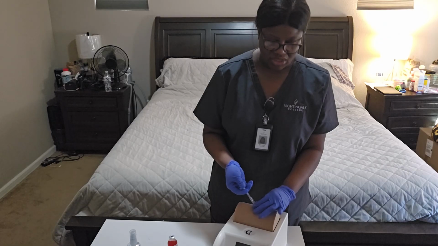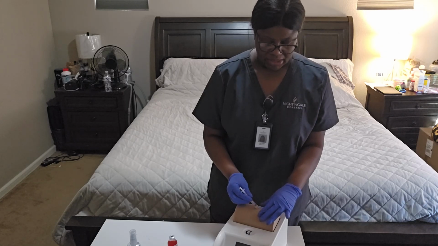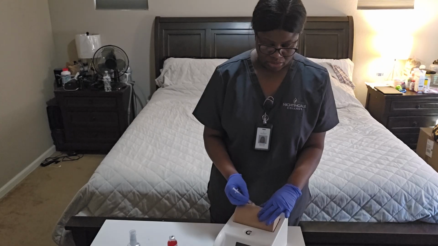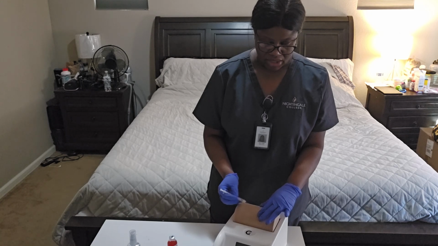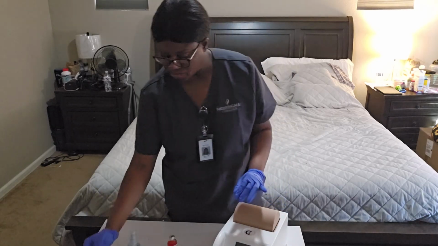Make sure everything goes in properly, slowly and properly. When I'm done, I'm going to take it out slowly. By the time, I'm going to see a wheal or a bleb, kind of like a mosquito bite. I'm going to dispose of this in the sharps container. I'm not going to recap.